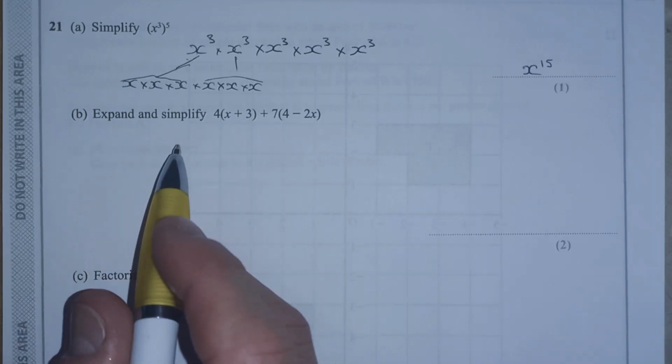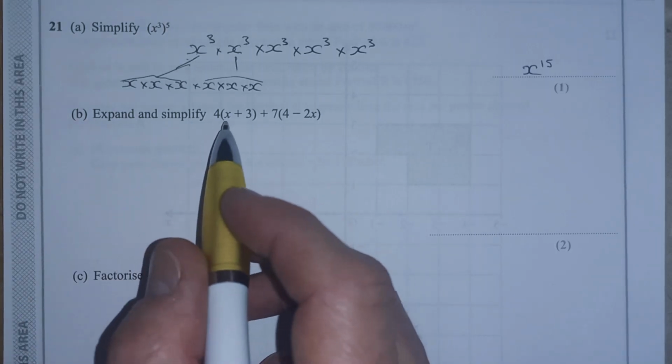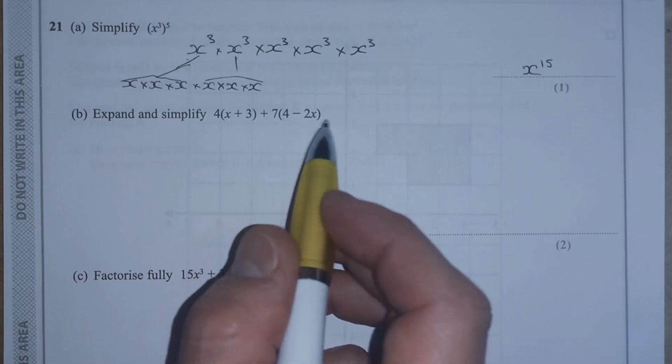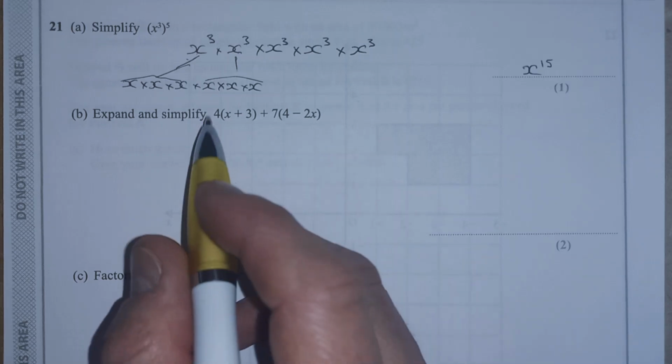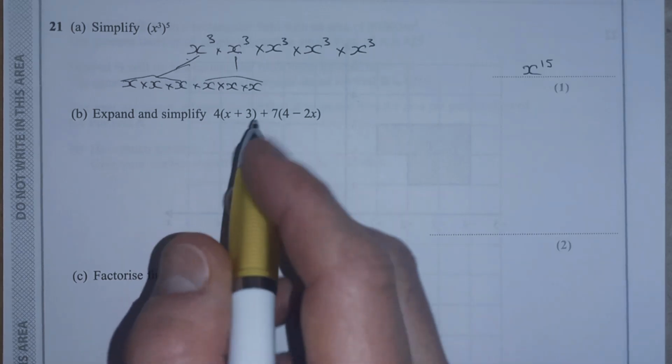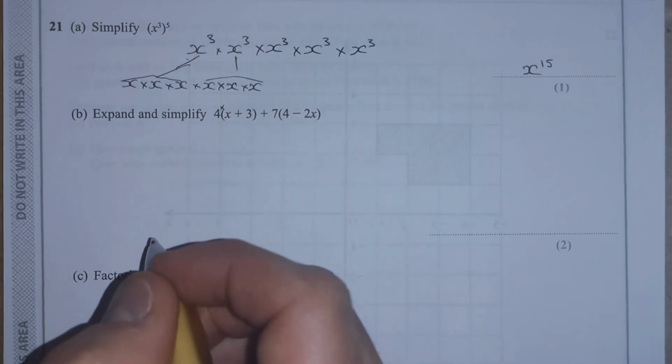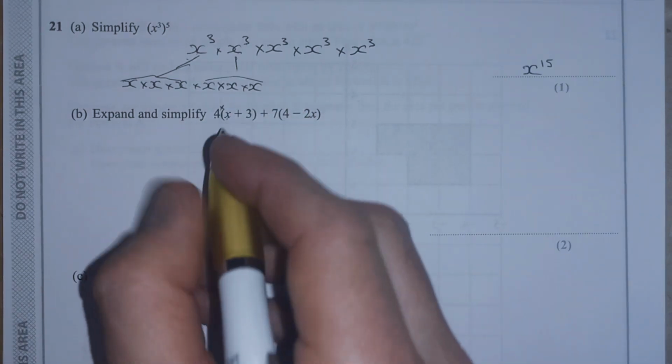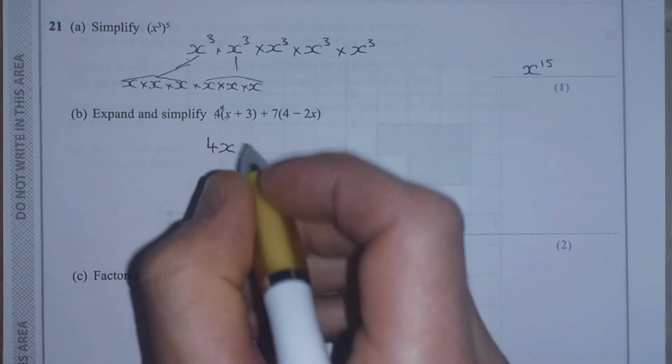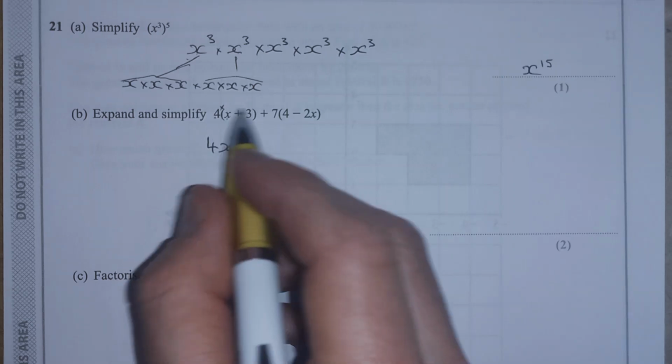Part B. Expand and simplify 4(x plus 3) plus 7(4 minus 2x). So when we've got a number next to brackets, there's an invisible multiplier in there. So we're saying 4 times x, 4x, plus 4 times 3.